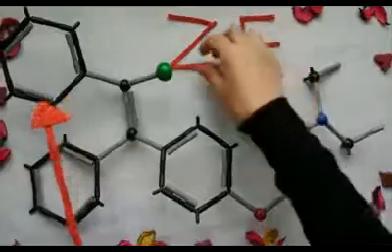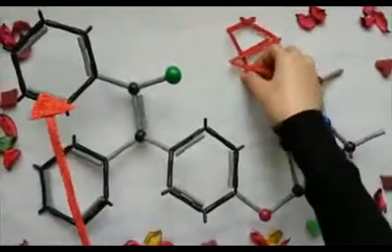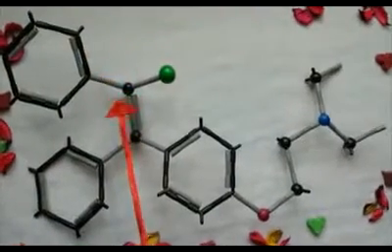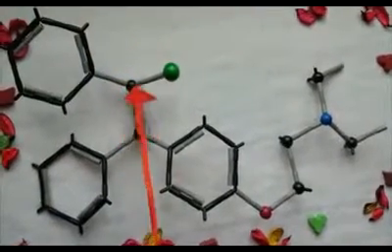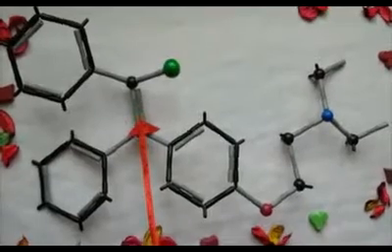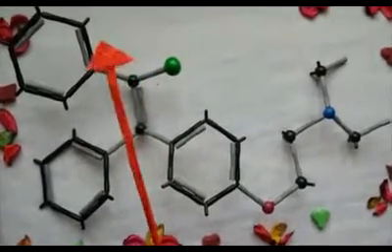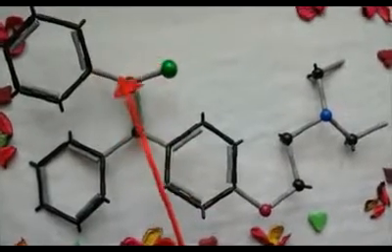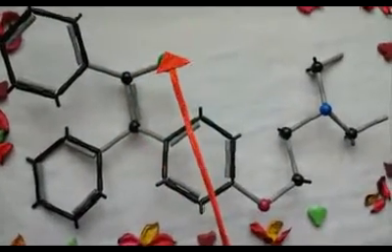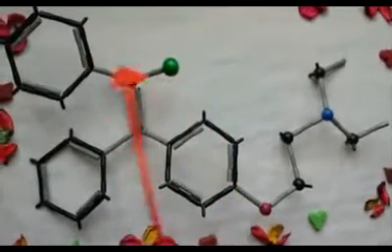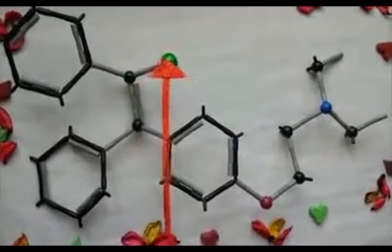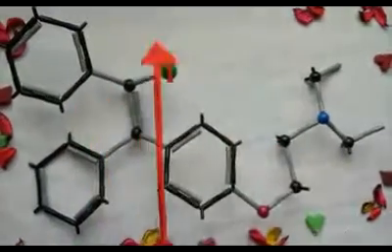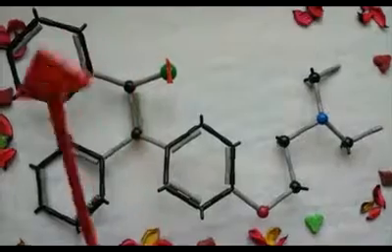Now, to know if it is cis or trans, the first step is to look at the two carbons that are bound to each other by a double bond. The second step is to compare the substituents of each carbon and take the one with the higher atomic number. On this carbon we take the fluorine and make it number 1 because it has the higher atomic number.